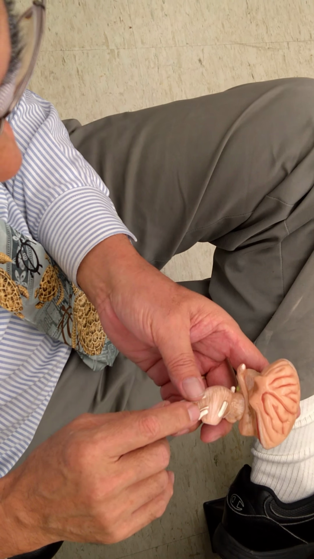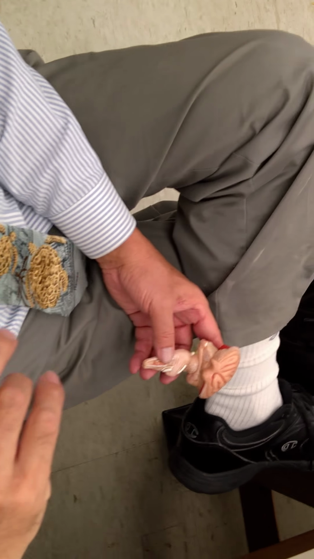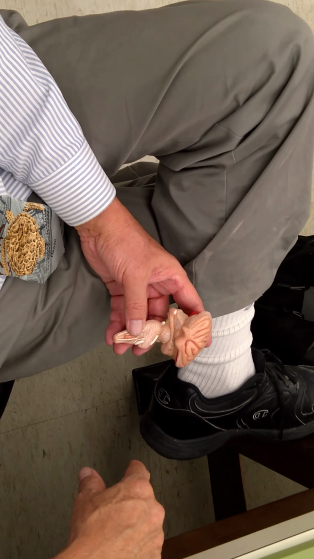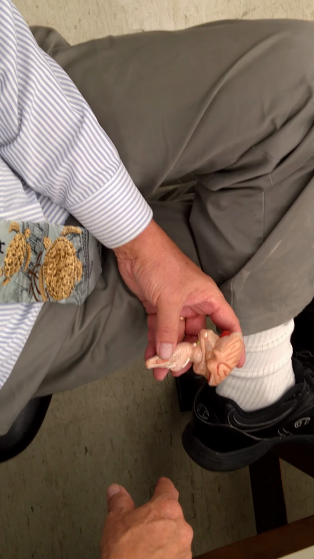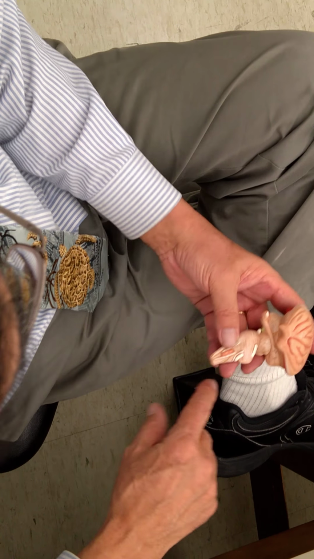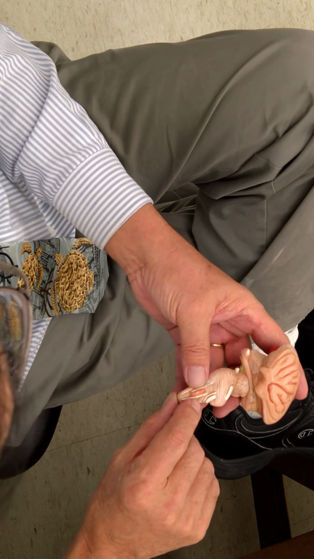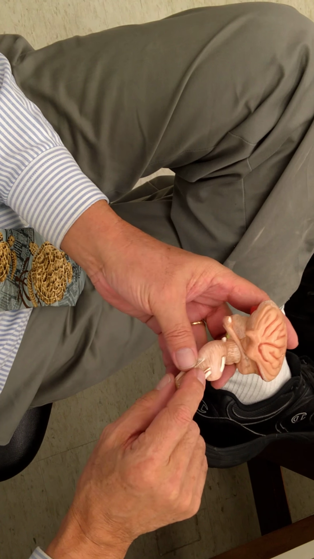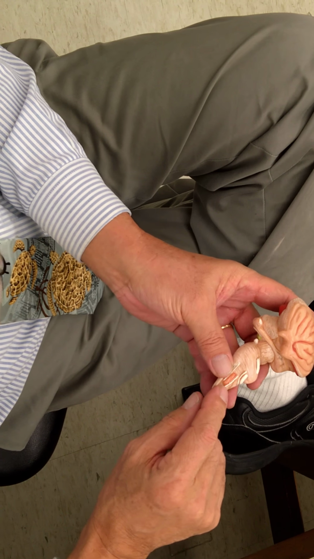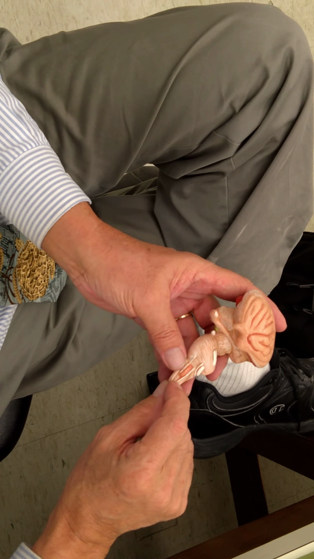So cranial nerve 9 is the glossopharyngeal nerve, and it carries information for things like taste, for the posterior 1/3 of the tongue. It controls the reflexes that are associated with swallowing, the swallowing reflexes mediated by cranial nerve 12.